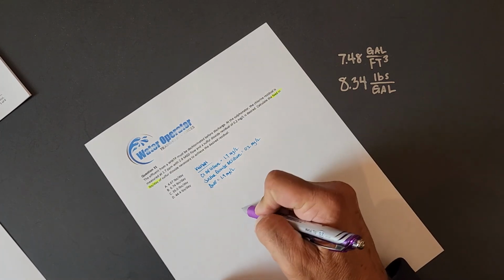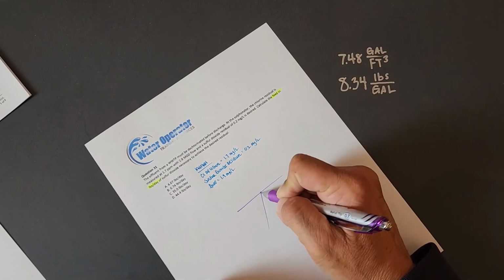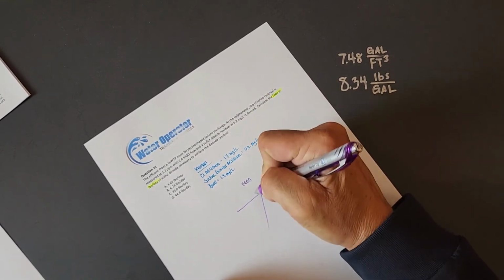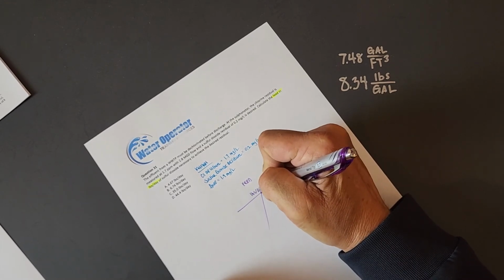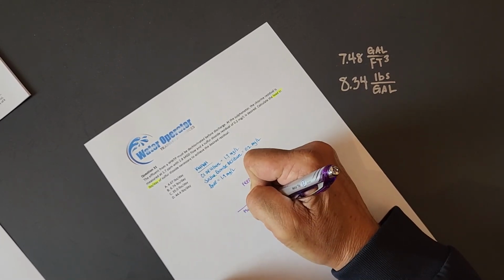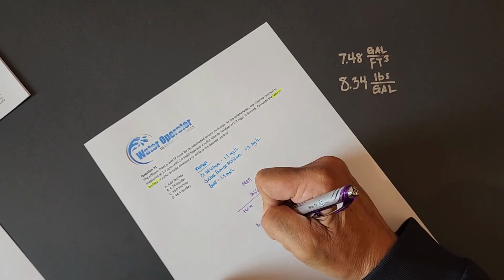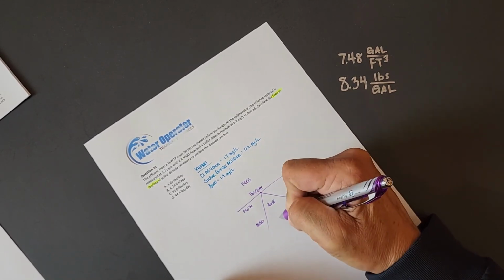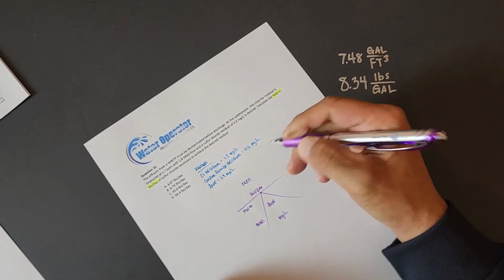So let's draw our pie. This is feed in pounds per day. Flow in million gallons per day. Our dose in milligrams per liter.